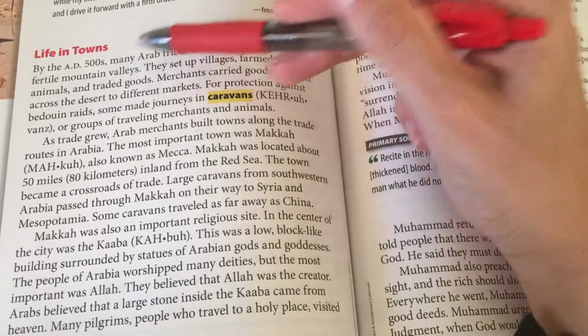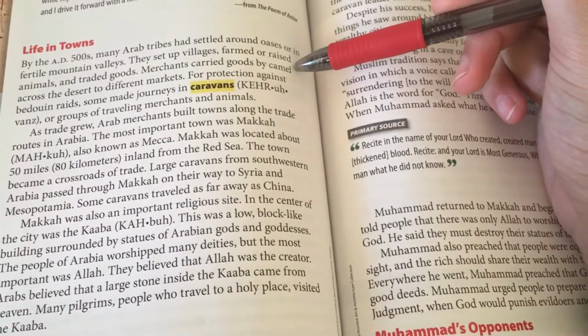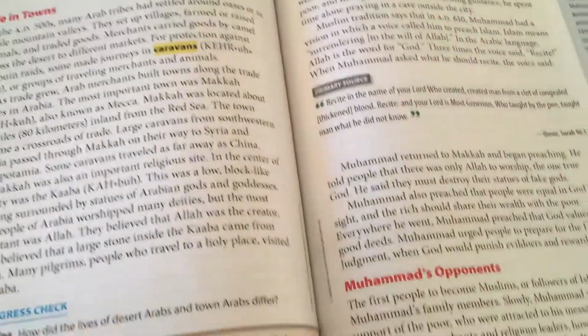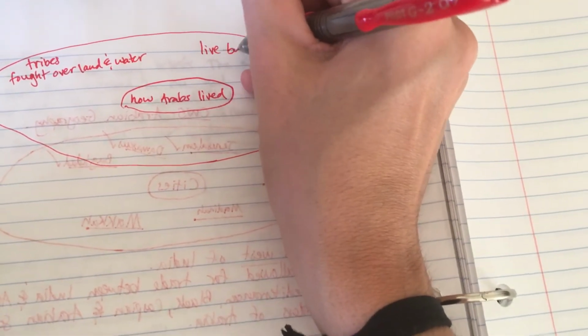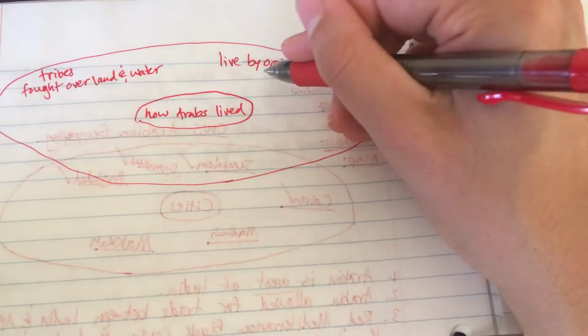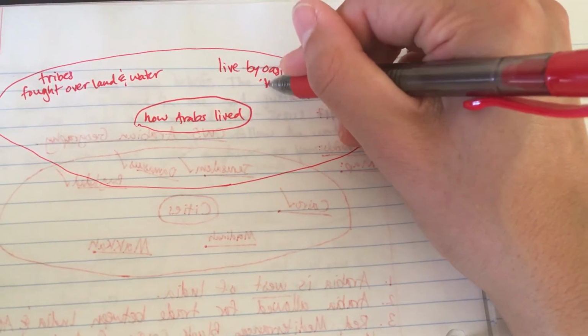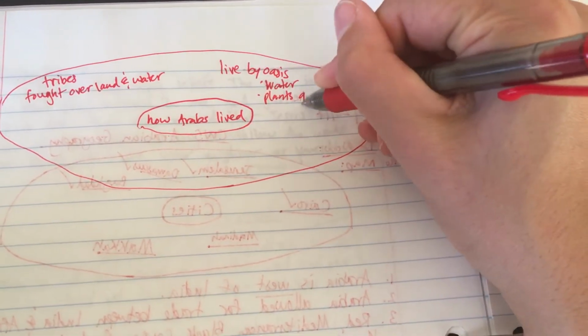By the AD 500s, many Arab tribes had settled around oases in fertile mountain valleys. Okay, so maybe they're going to live by where the plants grow. So live by oasis, right? They want to live where there's water. They want to live where plants grow.